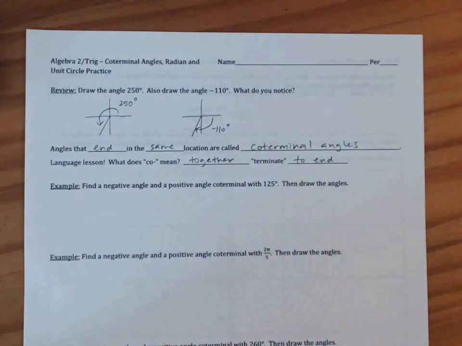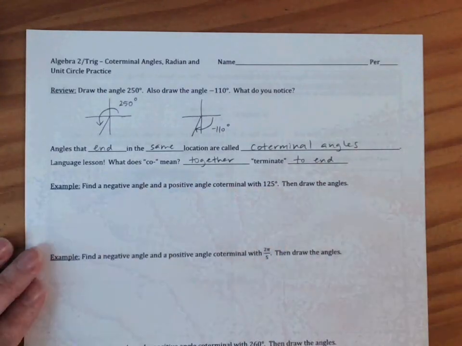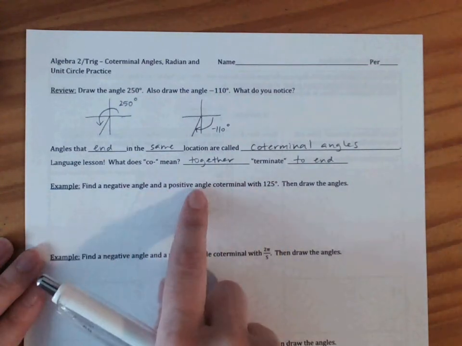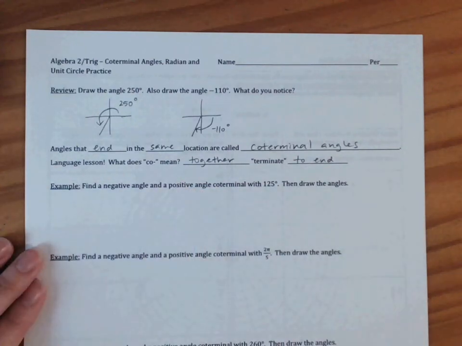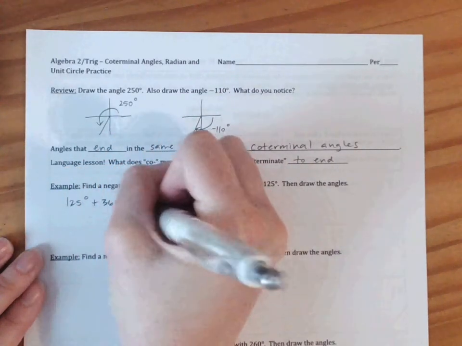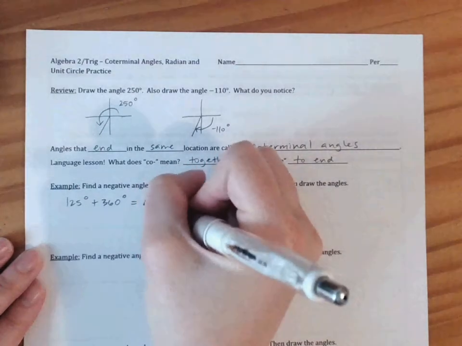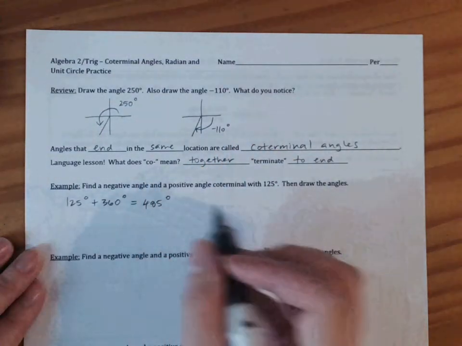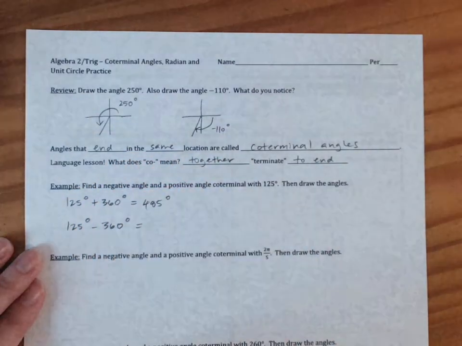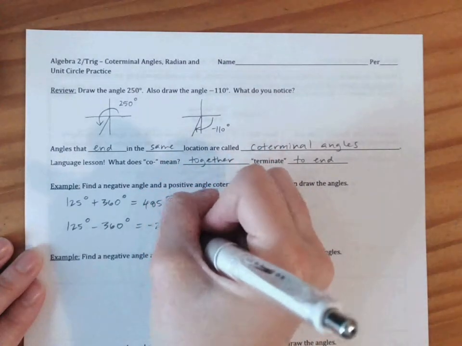You can imagine on the coordinate plane there are many opportunities for coterminal angles to happen depending on how many rotations we're going through or what direction we're going. So if someone wants to know a coterminal angle, there's actually an infinite number of coterminal angles with 125, but if we just want one negative one, one positive one, the easiest thing to do is add and subtract full rotations. So I'm going to do 125 degrees and add a full rotation in the positive direction. That'll give us a 485 degree angle. And if I want a negative angle, I can do the same idea, just subtracting a full rotation, and that's going to produce a negative angle of 235 degrees.